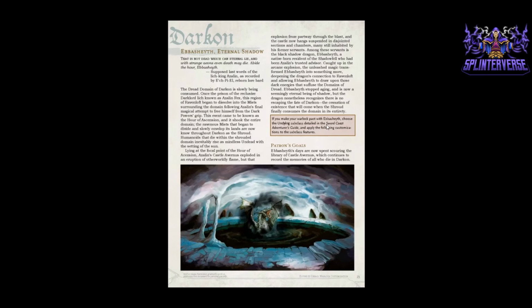It's Azalin, Eternal Shadow. The dread domain of Darkon is slowly being consumed once the prison of the reclusive Dark Lord Lich, known as Azalin. This region of Ravenloft began to dissolve into the mists surrounding the domain, following Azalin's final magical attempt to free himself from the dark powers' grip. This event came to be known as the Hour of Ascension, and it shook the entire domain. The ravenous mists that began to divide and slowly envelop its lands are now known throughout Darkon as the Shroud. Humanoids that die within the shrouded domain inevitably rise as mindless undead with the setting of the sun.